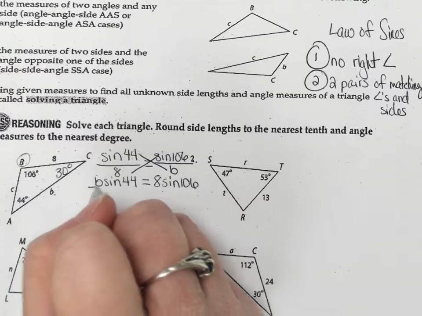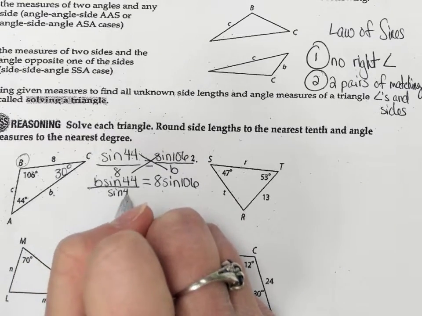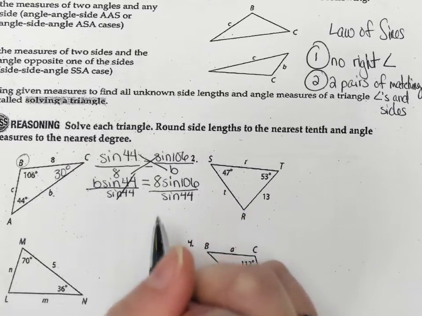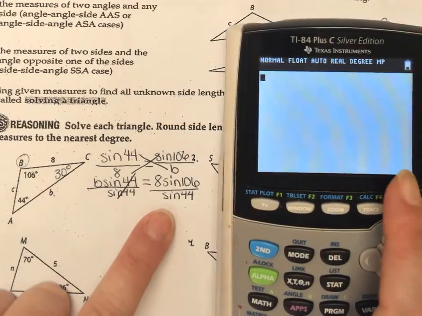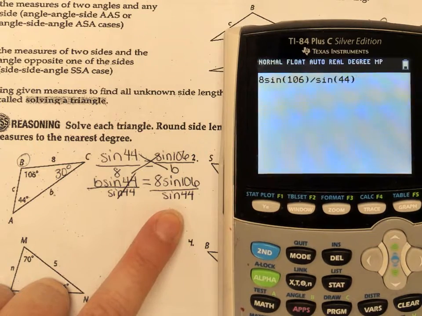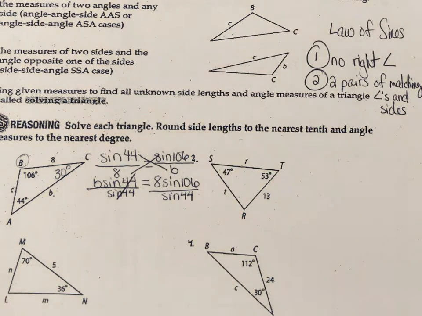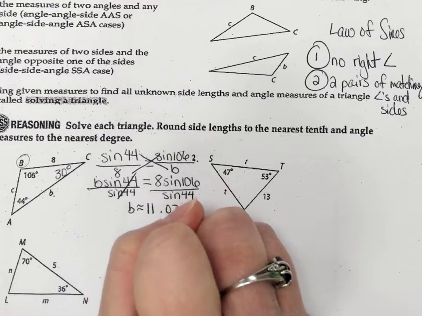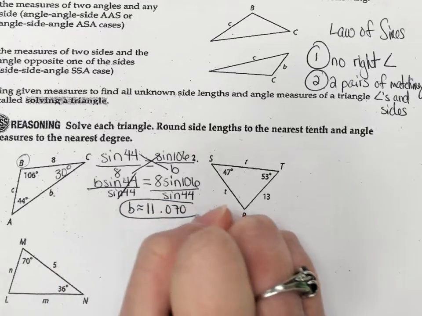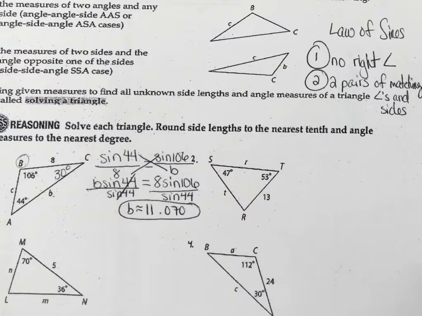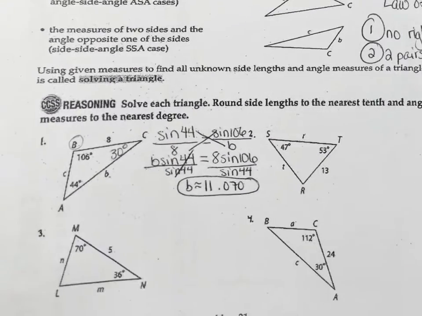Alright, and then what would you do to get B by itself? Divide by what? Sine 44. Very good. And I don't really have a lot of room, so let's just plug that straight in our calculator. So we've got 8 sine of 106 divided by sine of 44. So what's side B? 11.070. Did it give us any meters or feet or anything? No. Y'all okay?